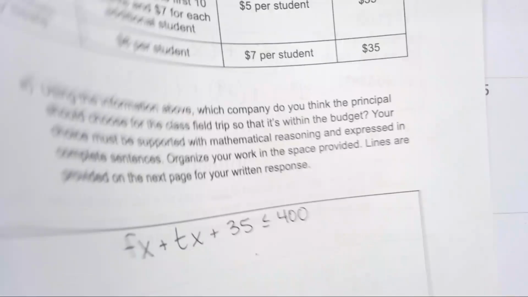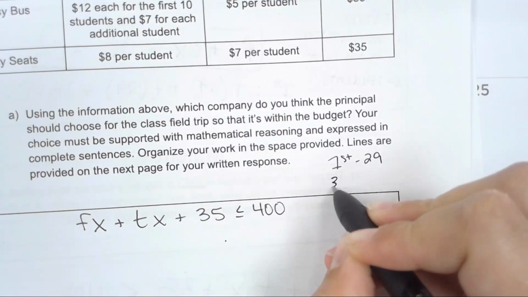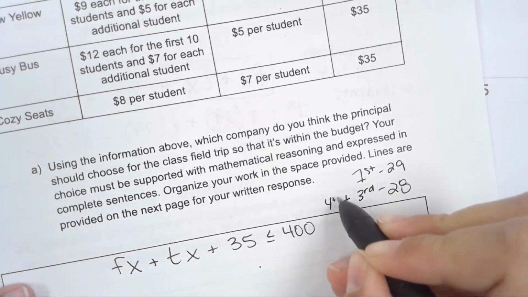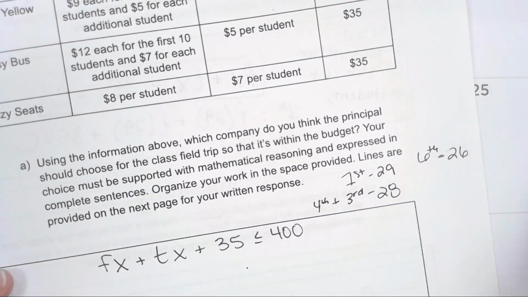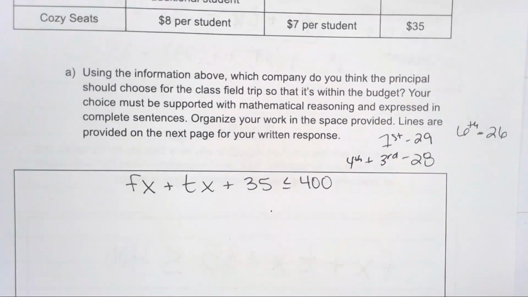So we said that first period had 29, third period had 28, fourth period also had 28, and then sixth period had 26. Okay, so you only have to do this part for your class. You don't have to do it for any other's class, so you just do it for yours.